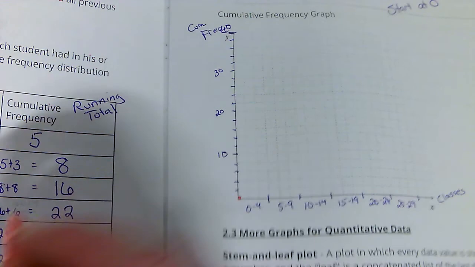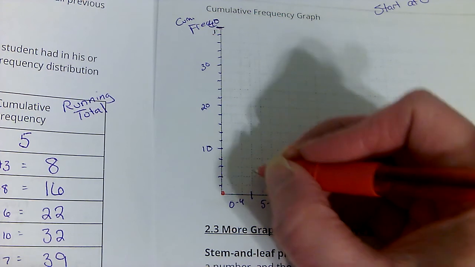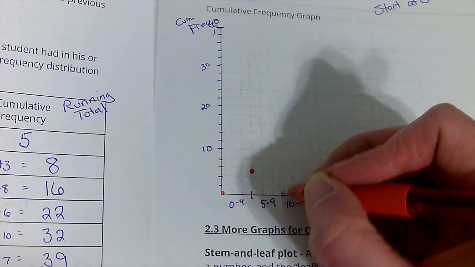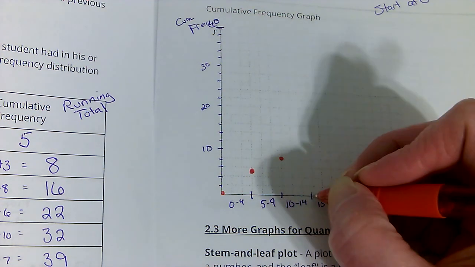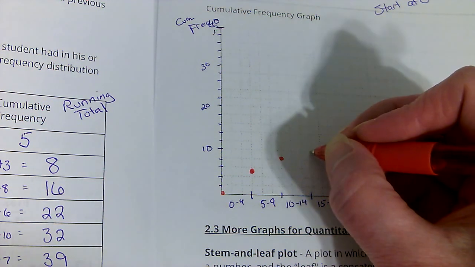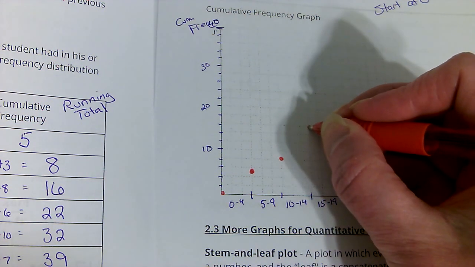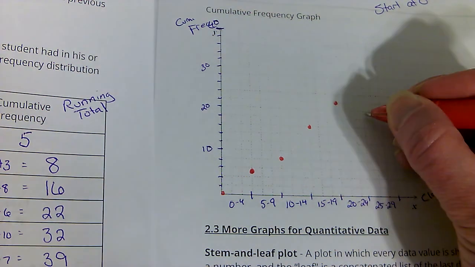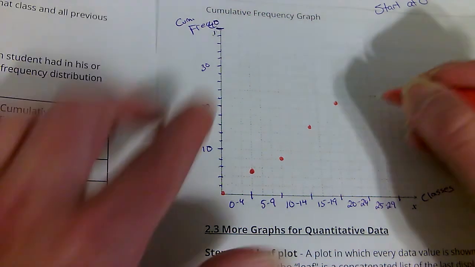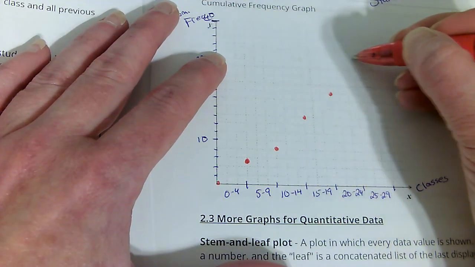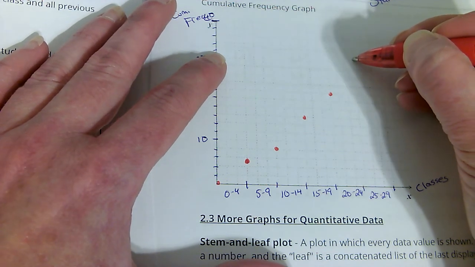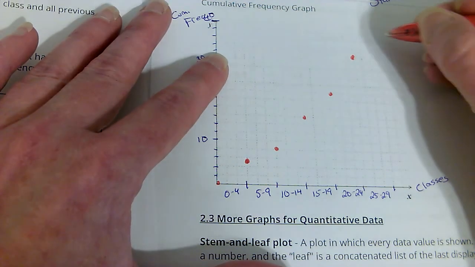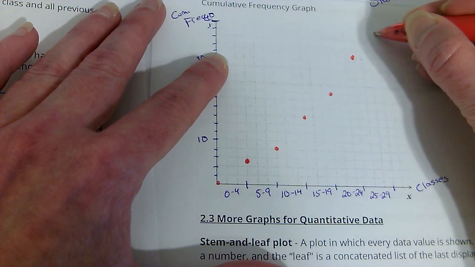Now, when we got to the end of the first class, our running total was at a 5. So 2, 4, 5. When we got to the end of the second class, our running total was up to an 8. By the end of the next group, we were at 16. So 10, 12, 14, 16. By the end of the next group, we were up to 22. By the end of the next group, I was at 32. Mine's really, really light. My copies were not so great. All right. 32, and then by the end of the last one, we're at 39.